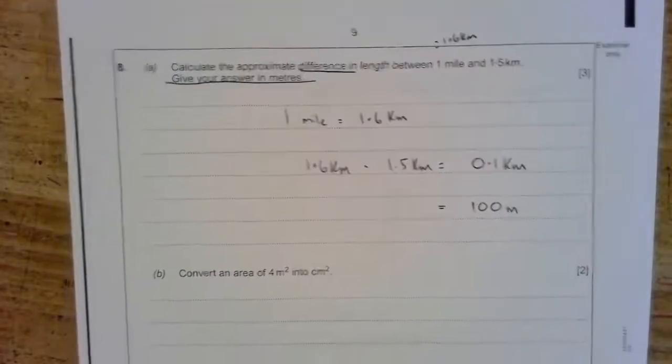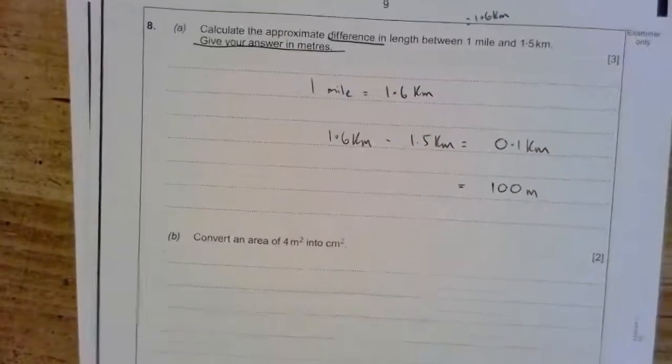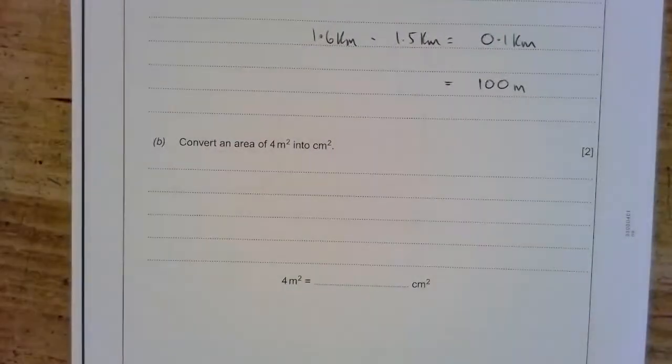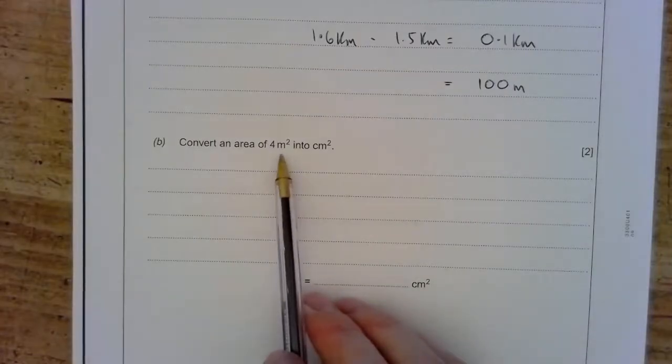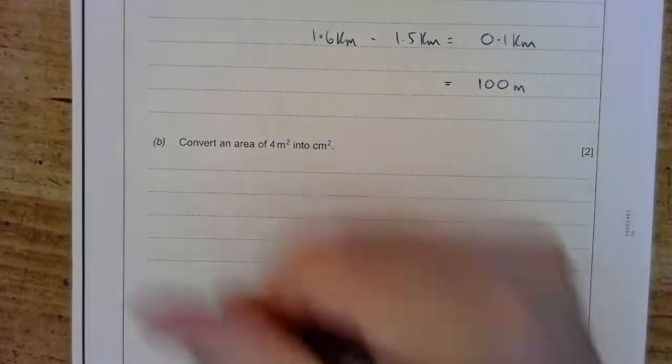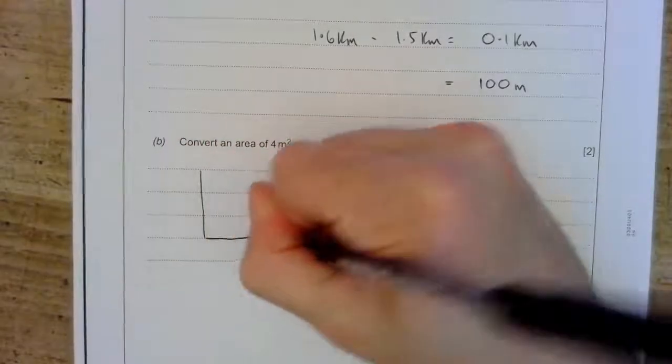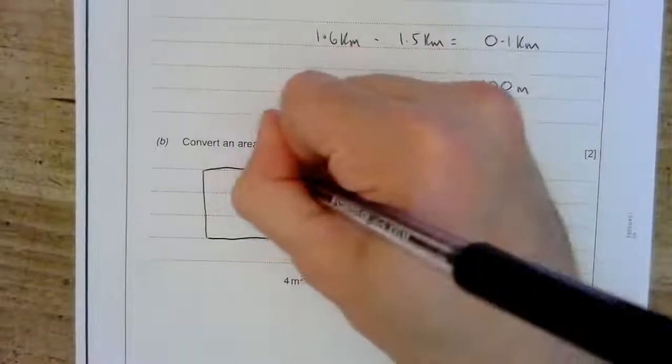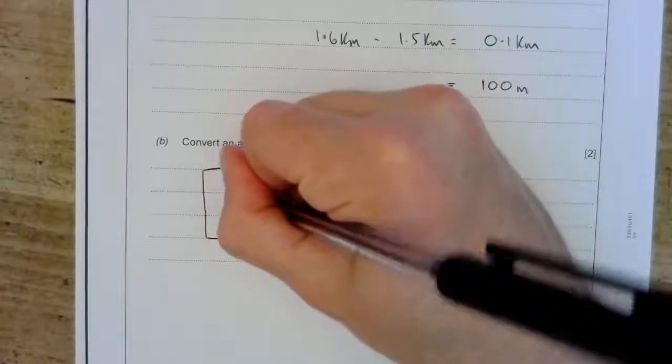Okay. Now this one here is really, really sneaky. Anything that talks about converting between areas is not as simple as it looks. Now my advice to you would be to draw a shape that you think you could find the area of to be 4 metres squared. If I'm to give you an example of what I mean here, it'll probably be a little bit easier. What would give me an answer of 4 metres squared in that shape there?